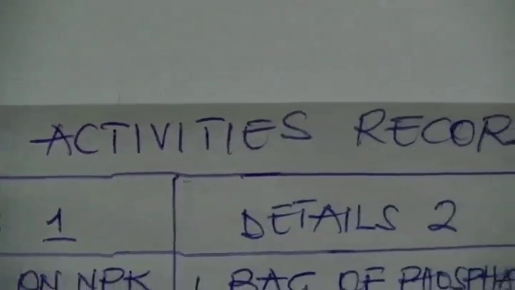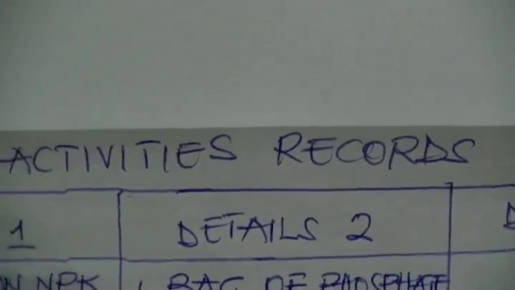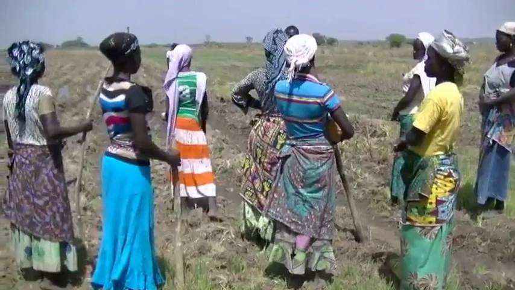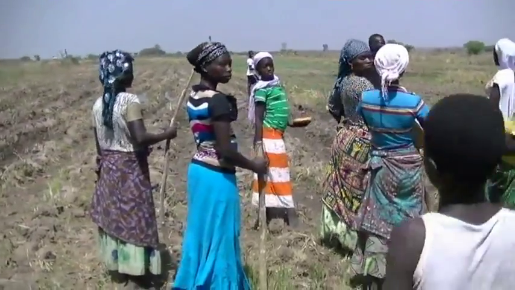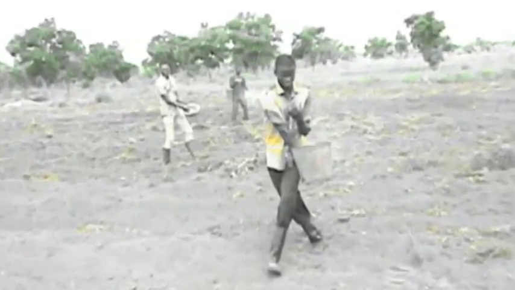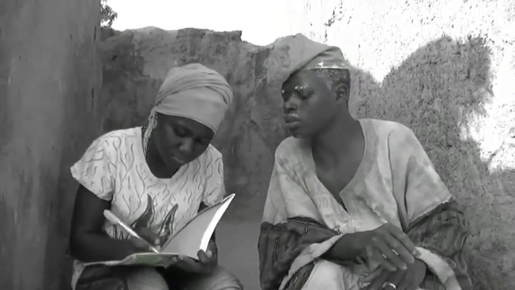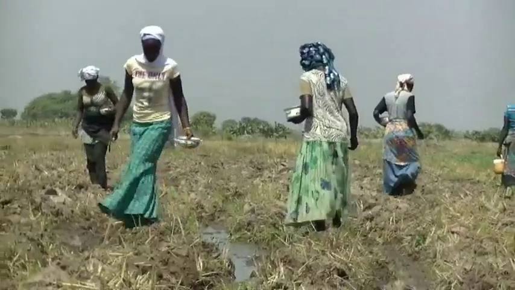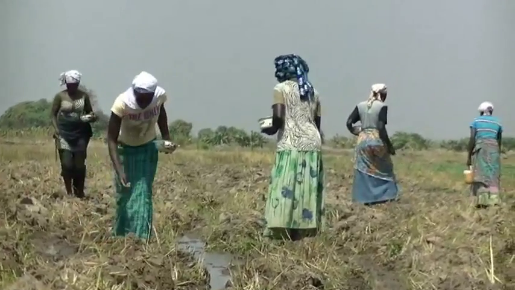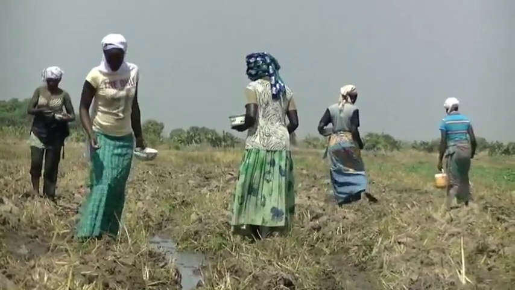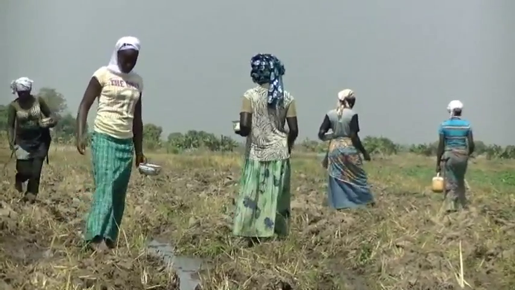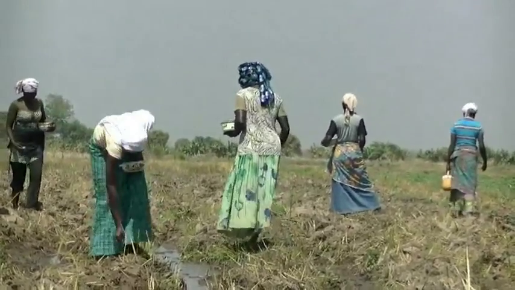The third kind of records you should keep is on the details of your farming activities. These should always include the dates the activities were carried out. For example, if you wanted to record on fertilizer application, you would enter the date of application, number of bags, and the type of fertilizer applied, also how the fertilizer was applied. For records on planting, you would enter the variety of seed planted, date of planting, total quantity of seed used, and the total number of acres planted.